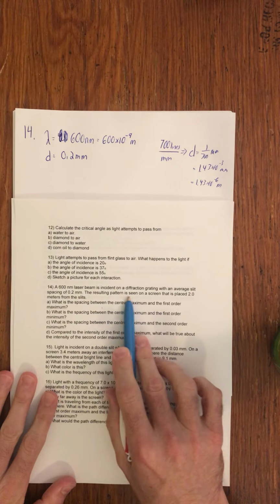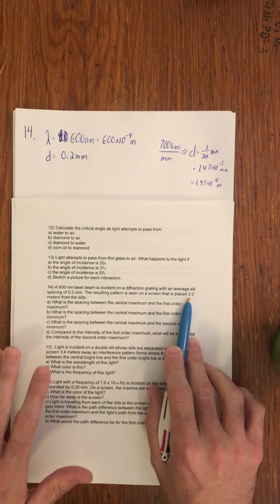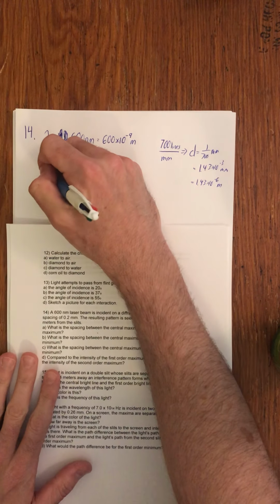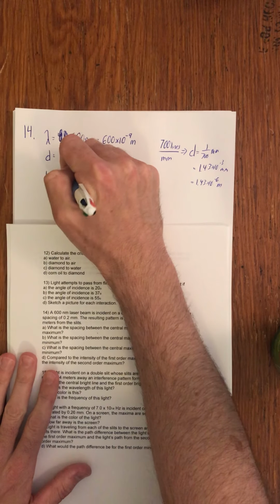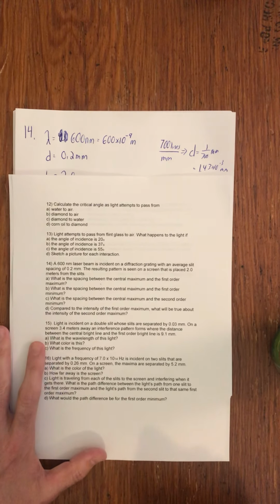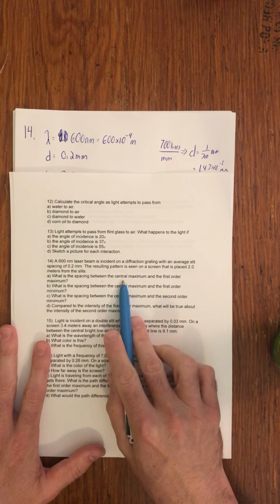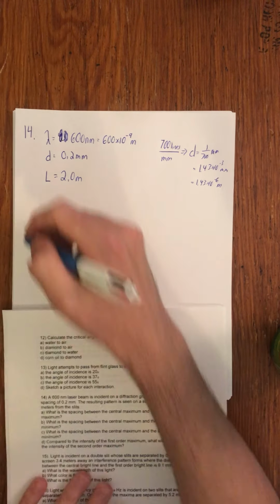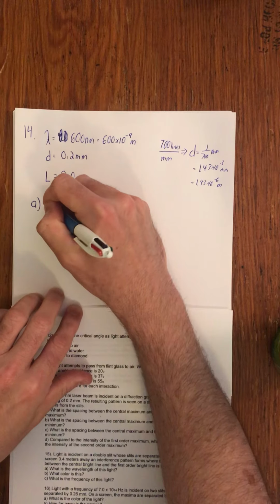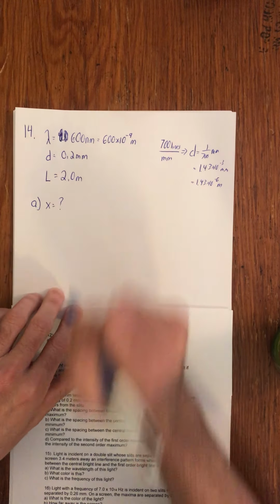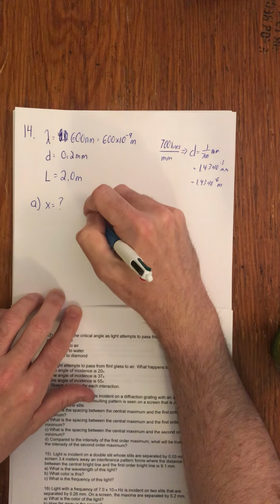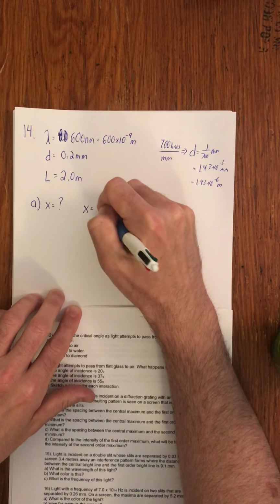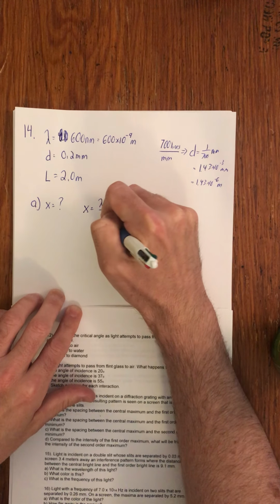The resulting pattern is seen on the screen that is placed 2 meters from the slits. So that's the definition of L, the slit to screen spacing. So what is the spacing between the central maximum and the first order maximum? All right, well, it's the first problem, so it's kind of trying to get that for us in a nice simple way. What that's asking for is, what is X? And so we know that X is equal to lambda L over D.